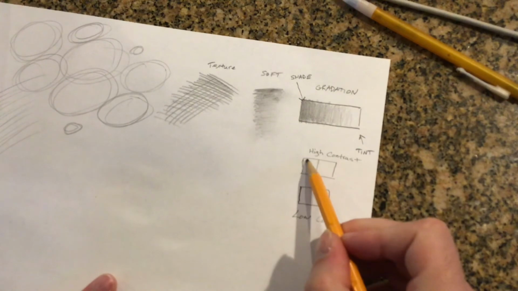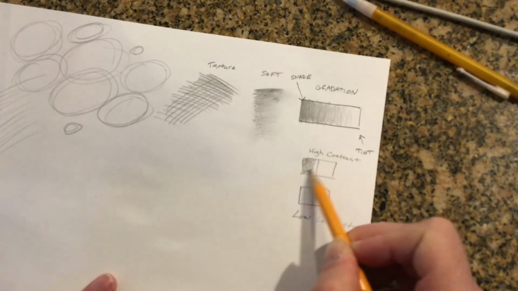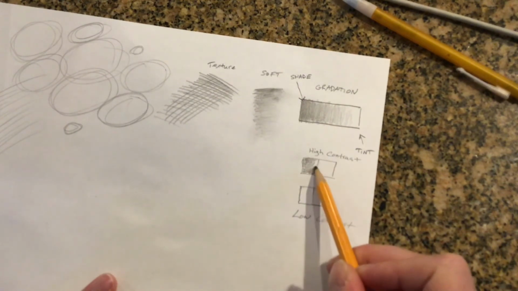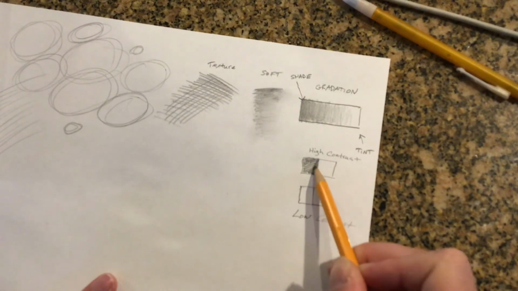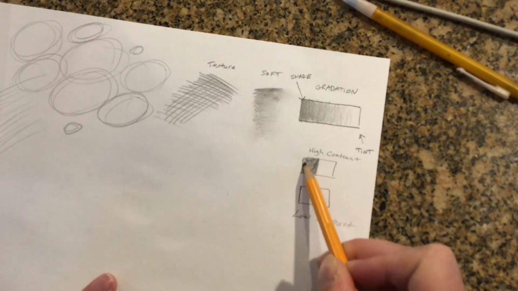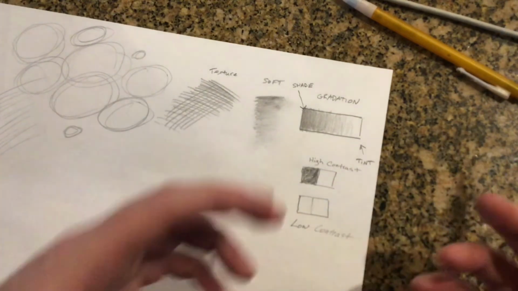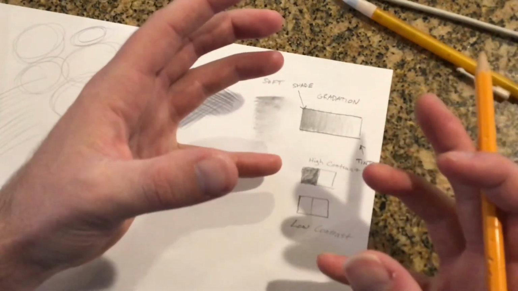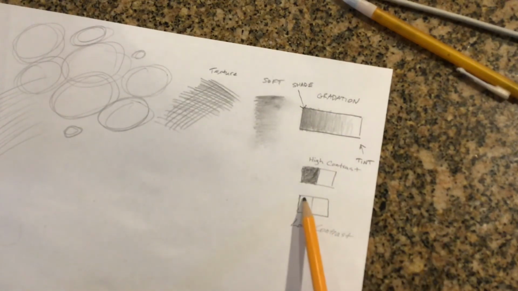So when you have high contrast, you have more of an opposite, if that makes sense, of elements. So you're going to see a huge difference. Contrast makes two elements clash with one another. It's kind of the same thing as juxtaposition. And we'll talk about juxtaposition later on in the class.